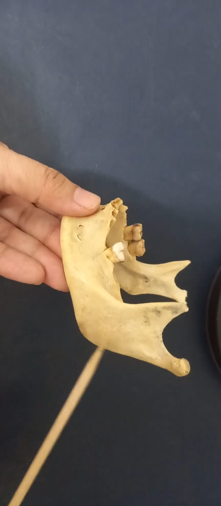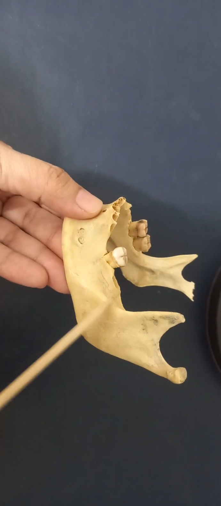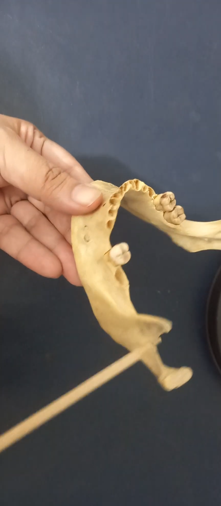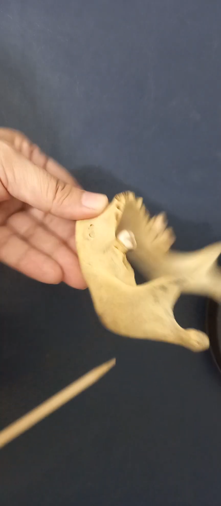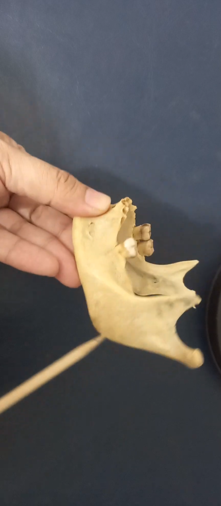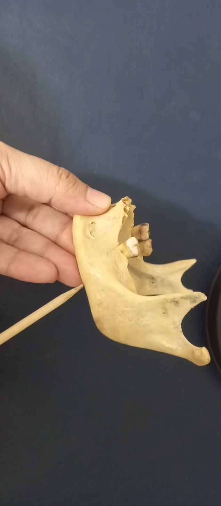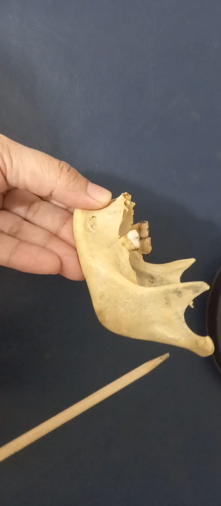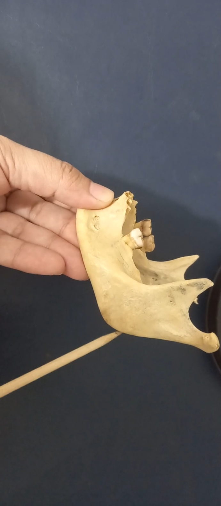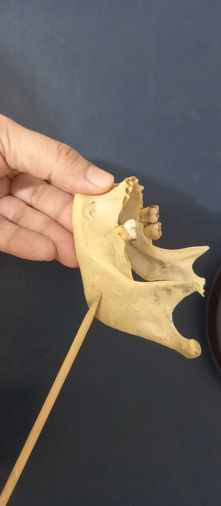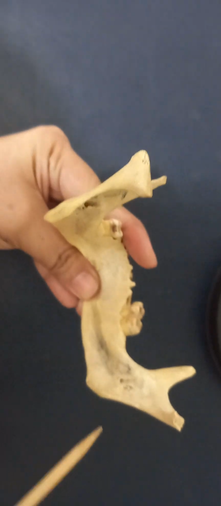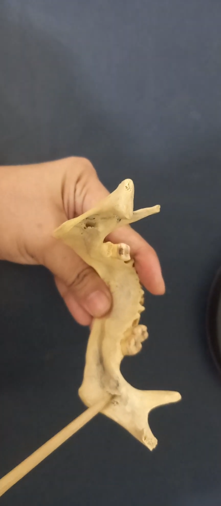Then after that ramus. Now this one is a ramus, and it has four borders: anterior border, posterior border, upper border and lower border. Now anterior border is thin, posterior border is thick, upper border is known as mandibular notch, and this lower border is the continuation of base of mandible, and posteriorly it becomes continuous with the posterior border of ramus of mandible, and here it makes the angle of mandible. Then after that outer surface or lateral surface has the oblique ridges, and on inner surface or medial surface there is a foramen. This foramen is the mandibular foramen.